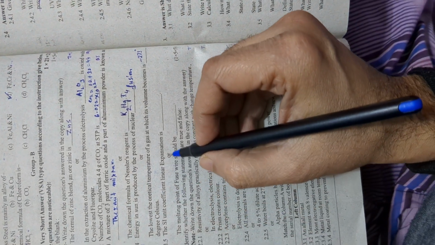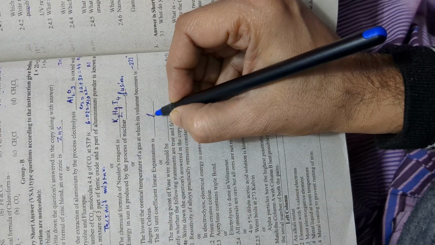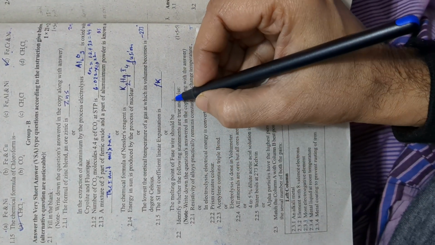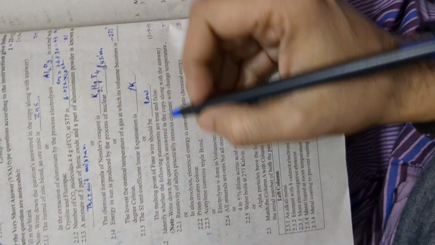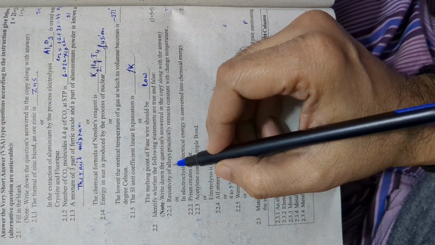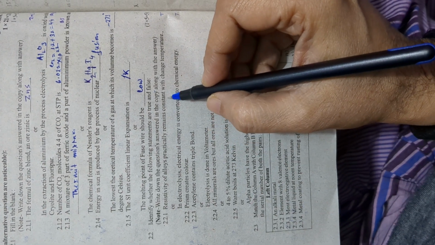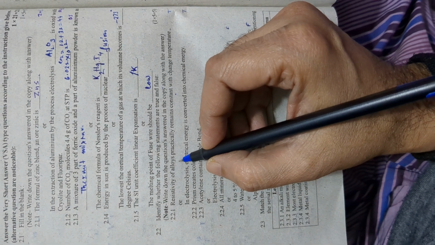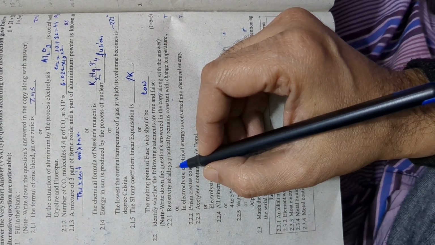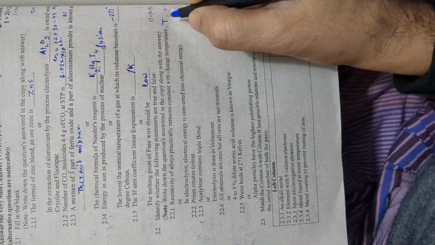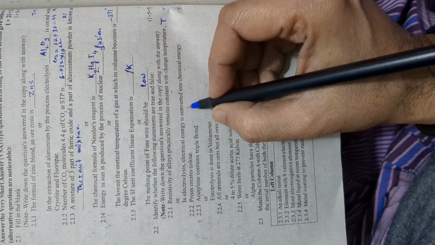The SI unit of coefficient of linear expansion is per Kelvin. Identify whether the following statements are true or false. Resistivity of alloys practically remains constant with changing temperature. This is true because alloys always remain constant even after temperature increases or decreases. So it is true. In electrolysis, electrical energy is converted into chemical energy.